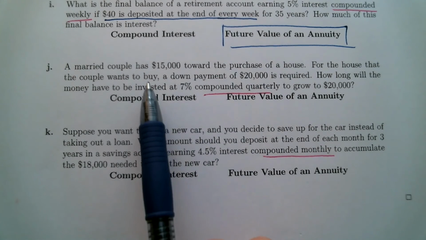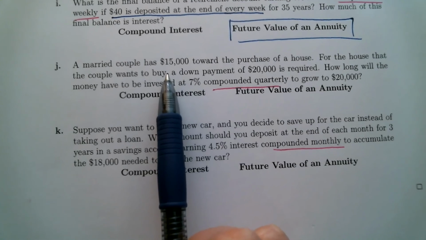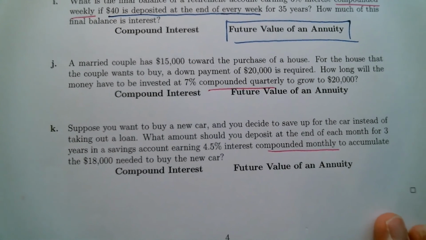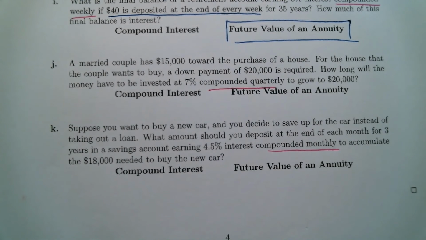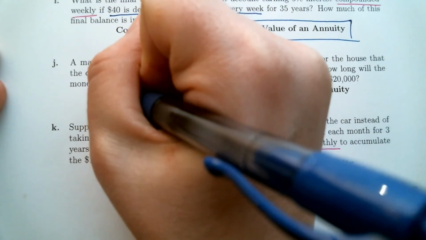In this problem, you already have $15,000 and you're going to invest that money, that lump sum, and save it at 7% interest. And you're trying to figure out how long you have to wait for that one lump sum to grow to $20,000. So that $15,000 is a one-time lump sum deposit. So this is a compound interest problem.